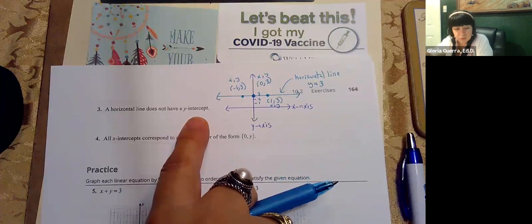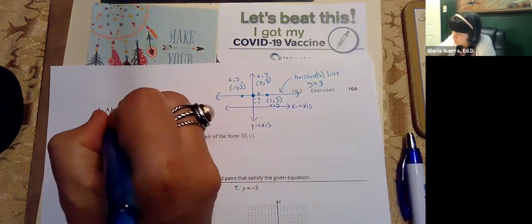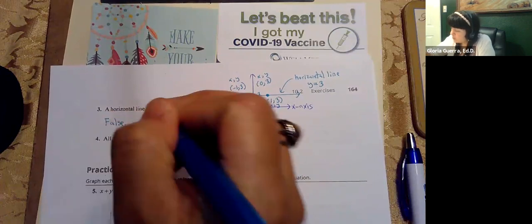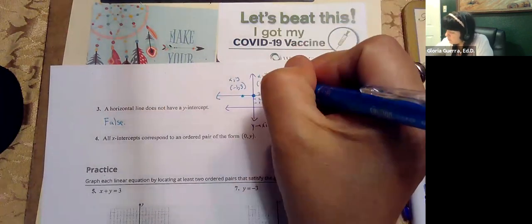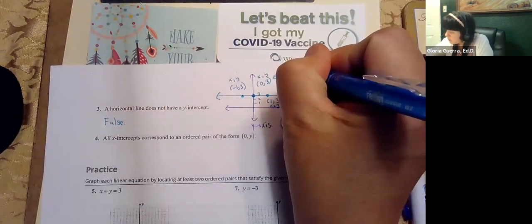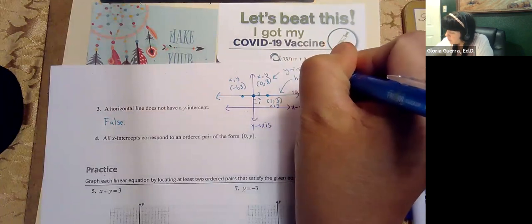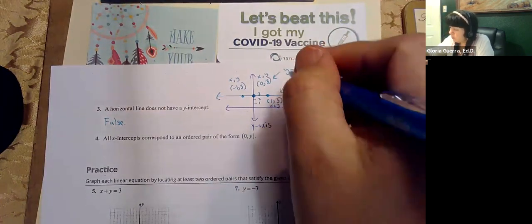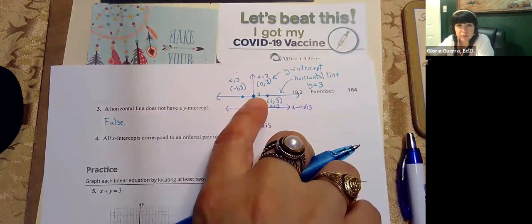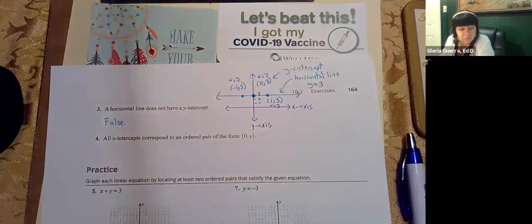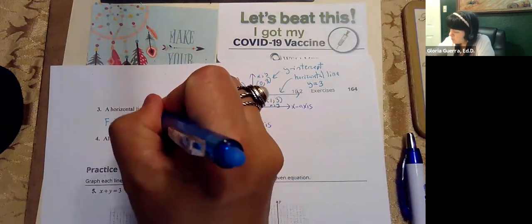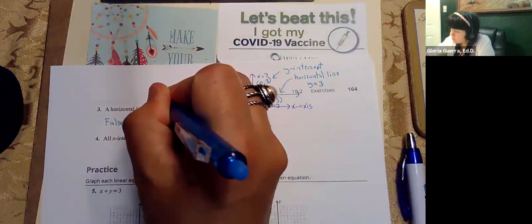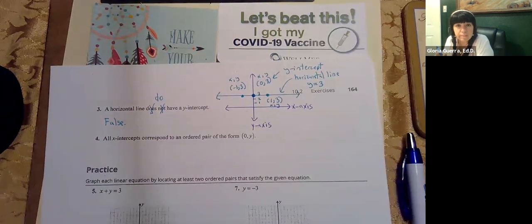y-intercept. Well, that's going to be false. And that's because you see right here, this point (0, 3) is a y-intercept. That is the location where the graph crosses the y-axis. So that would be false. Horizontal lines do have a y-intercept.